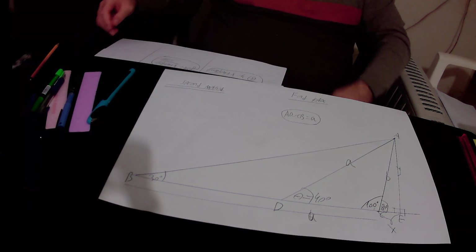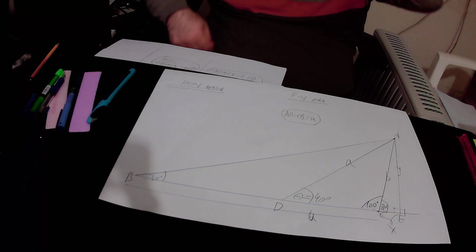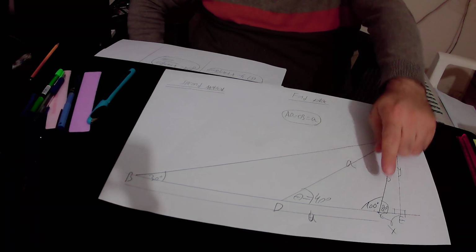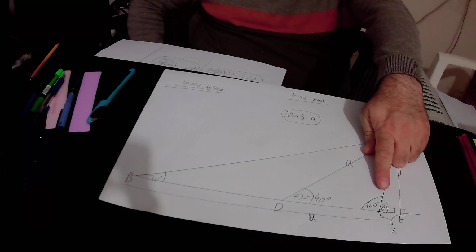We know that the sum of the angles on one side of a straight line must be equal to 180 degrees. So if we focus on the upper side of the straight line BE at point C, the sum of the angles must be equal to 180 degrees.